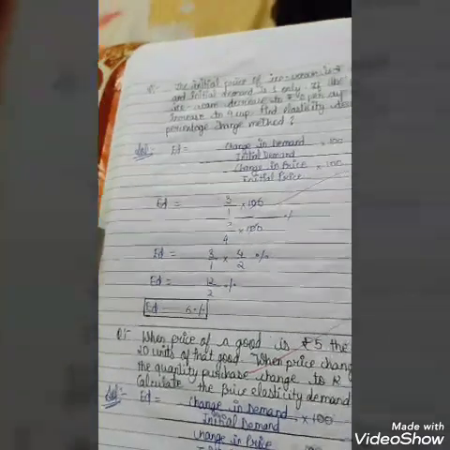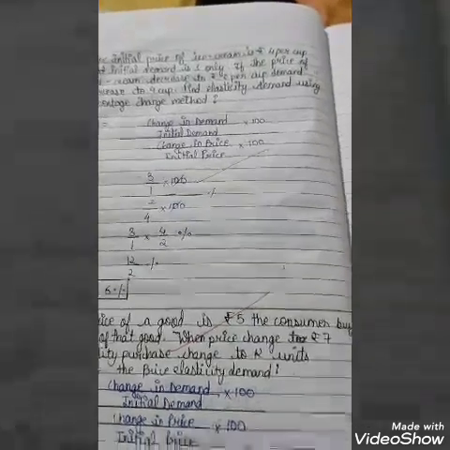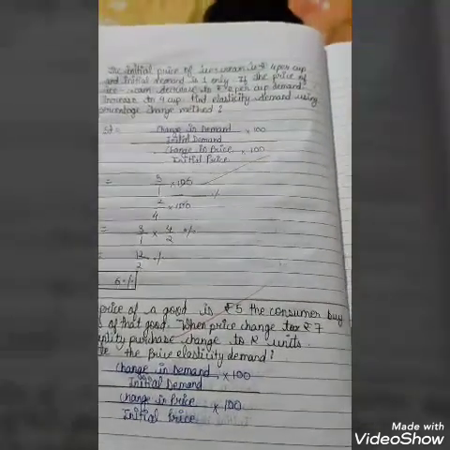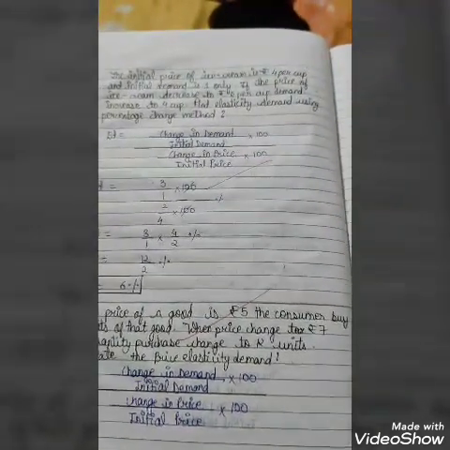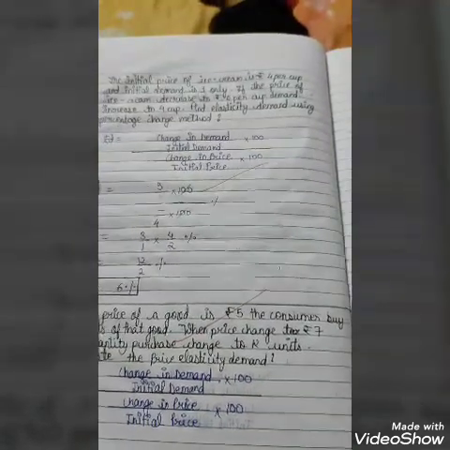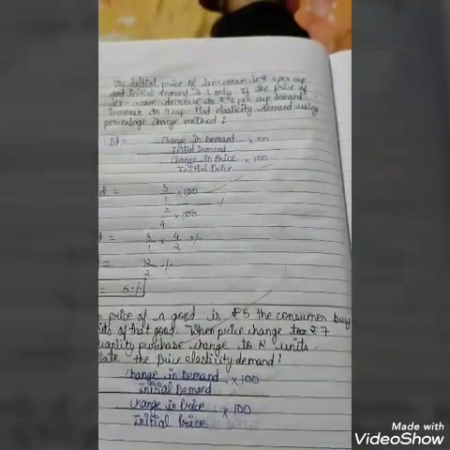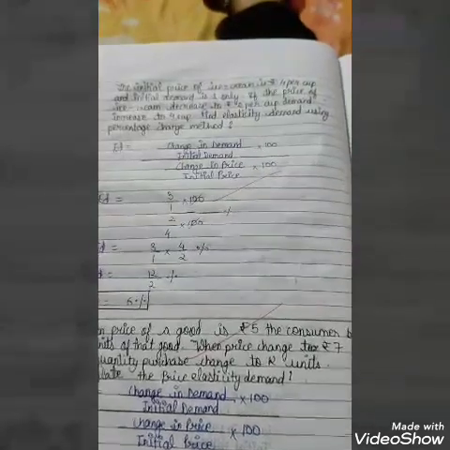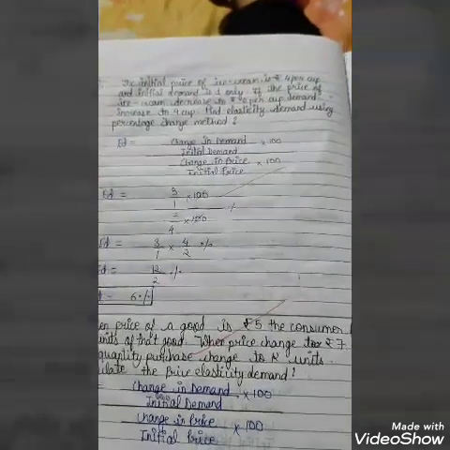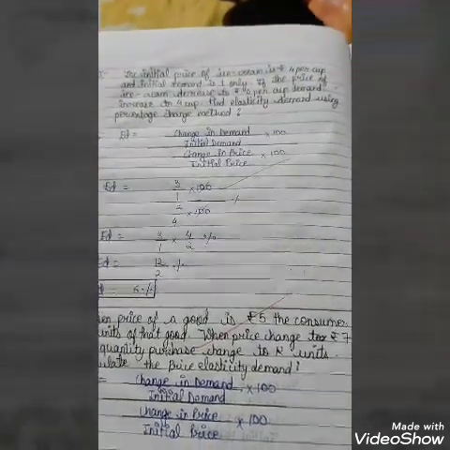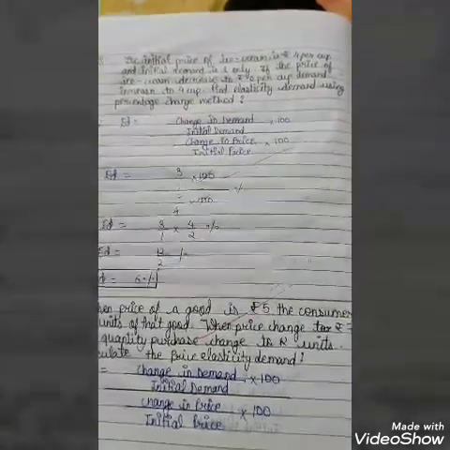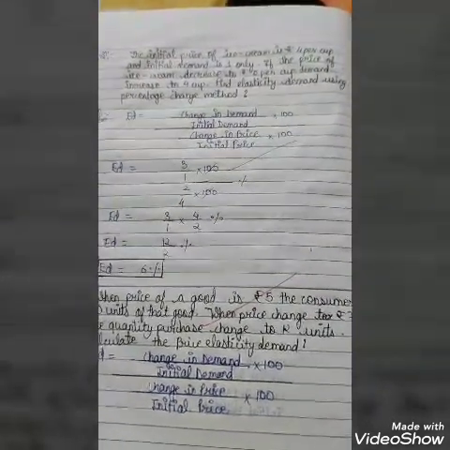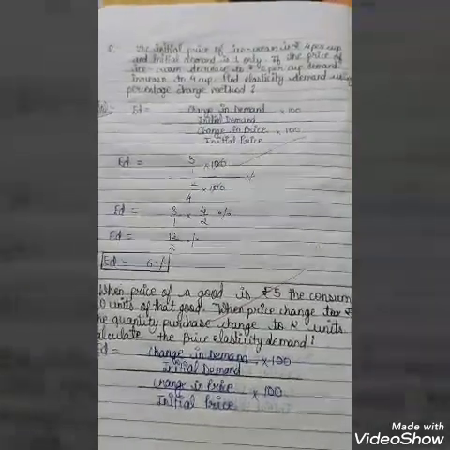So let's take an example. The initial price of ice cream is ₹4 per cup and initial demand is 1 cup only. If the price of ice cream decreases to ₹2 per cup, demand increases to 4 cups. Find the elasticity of demand using the percentage change method.